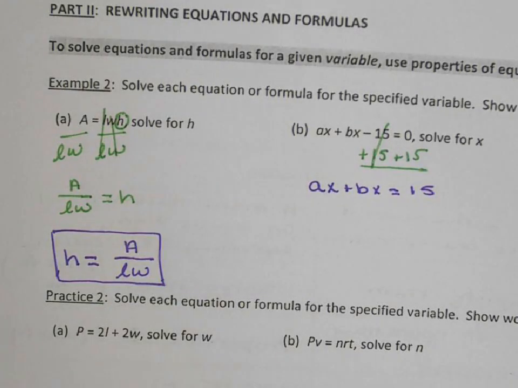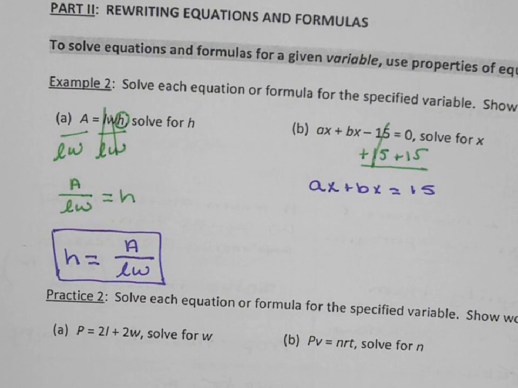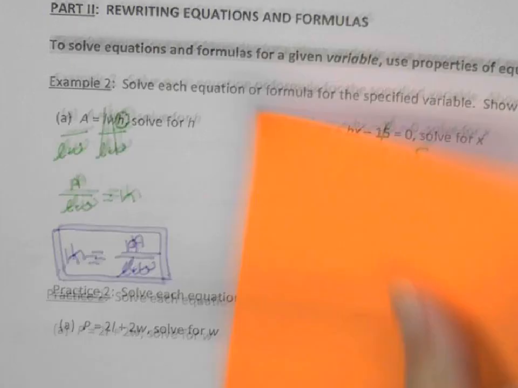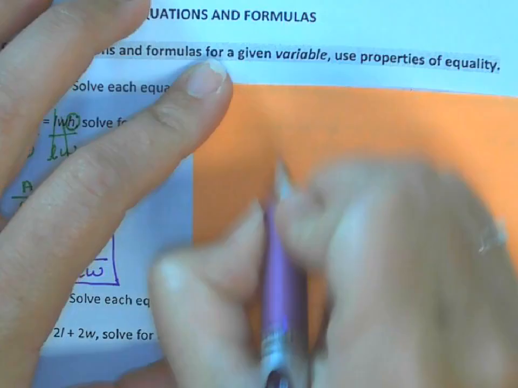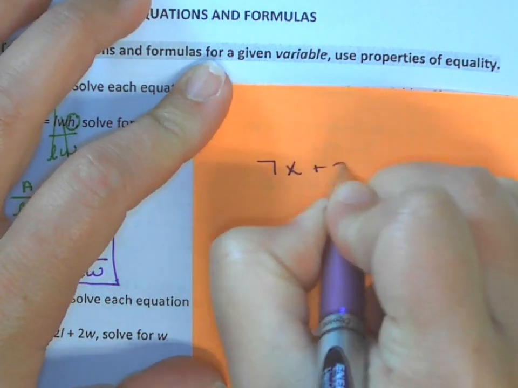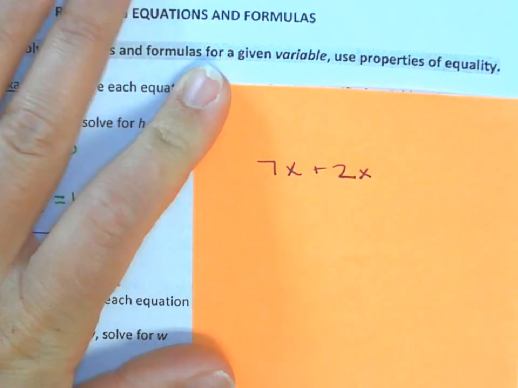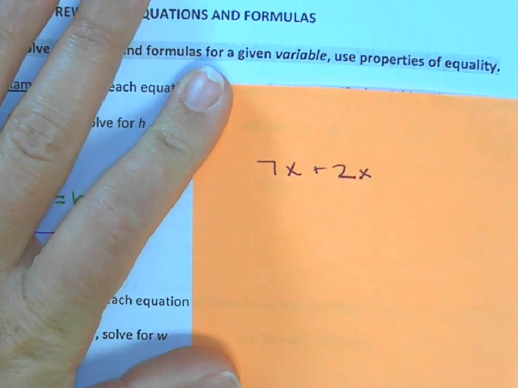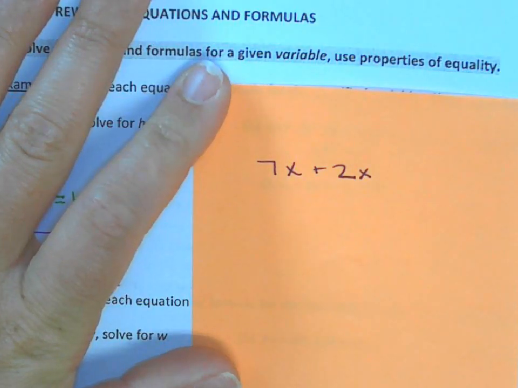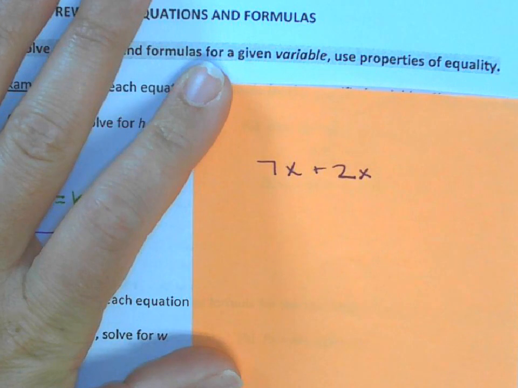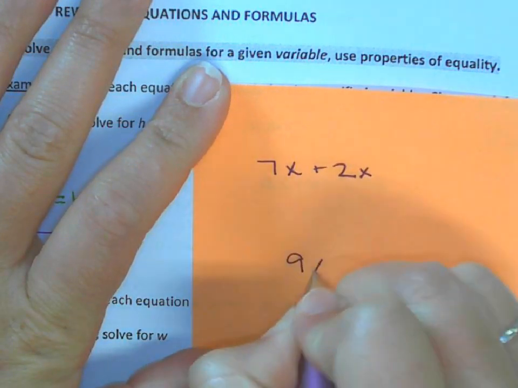Okay, and then I'm going to do a little side note here. Something that I want you guys to think about. You don't have to write this down, but it's just something I want you guys to visualize. If I asked you what 7x plus 2x is, what is it? 9x. How do you get 9x?